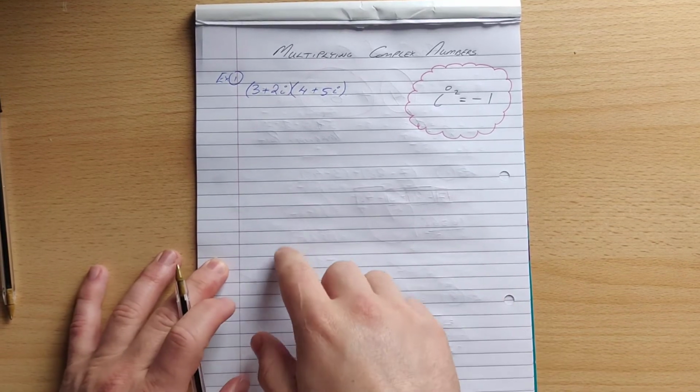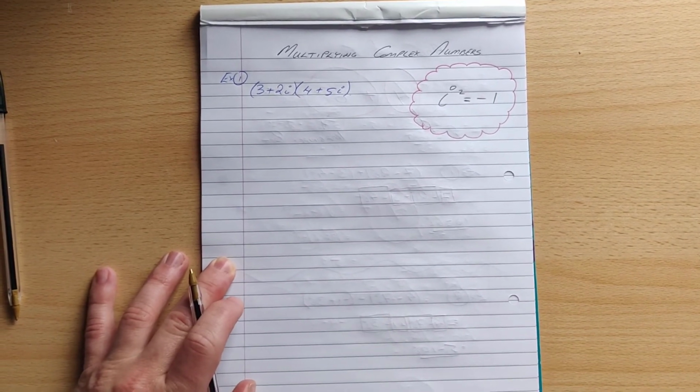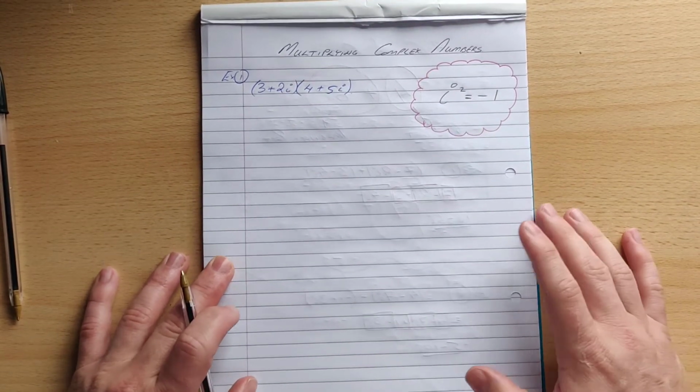So this video is going to be a direct follow on from the previous adding and subtracting complex numbers, and it's just going to be multiplication. It's going to be a fairly quick one.